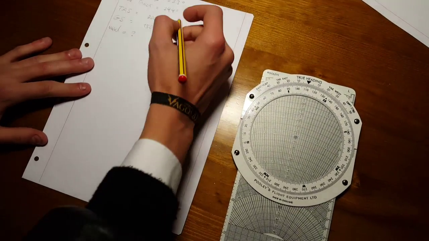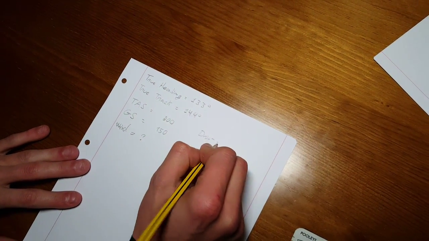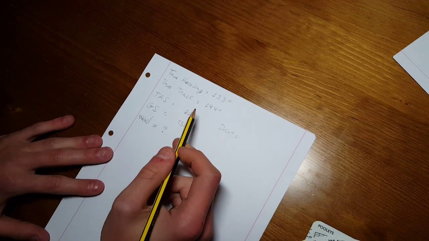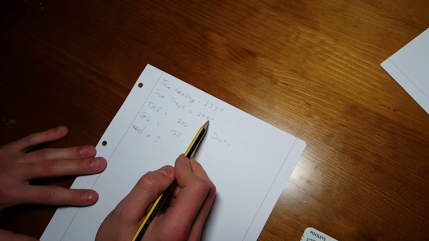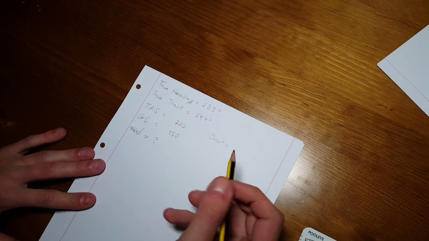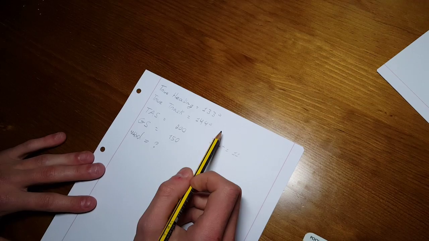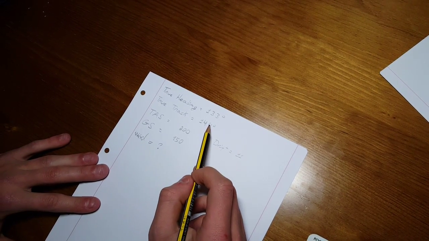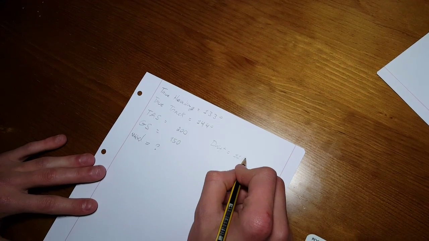To begin, to make things easy, we're going to calculate the drift. The drift will be the difference between the true track and the true heading. The true track is 144, true heading 133. So the drift will be 11, and since the track is bigger than the true heading, it will be 11 right.